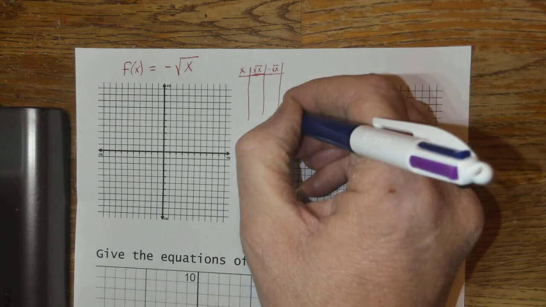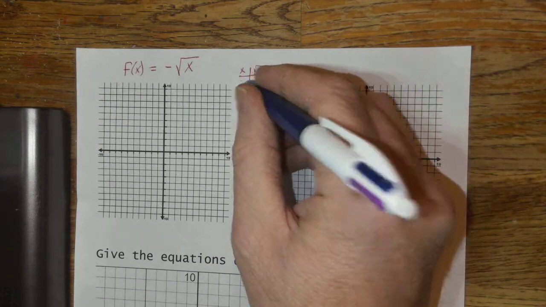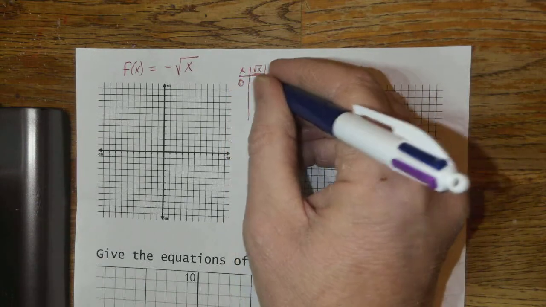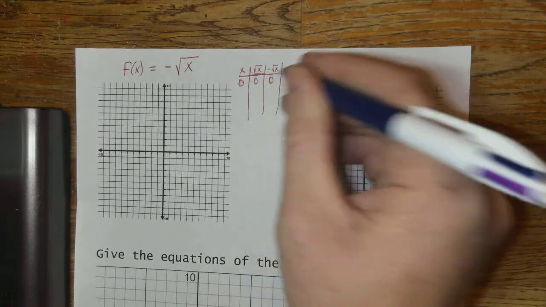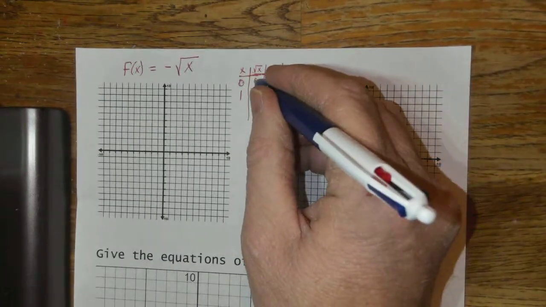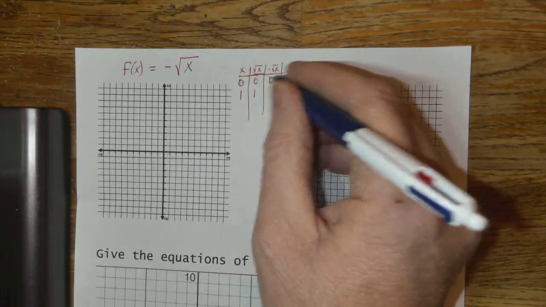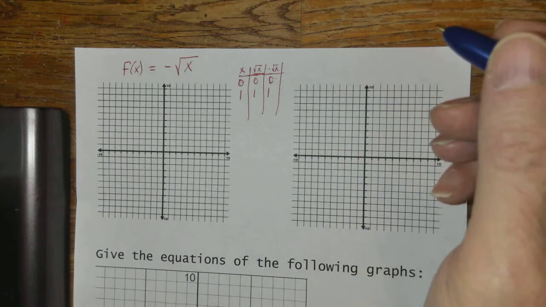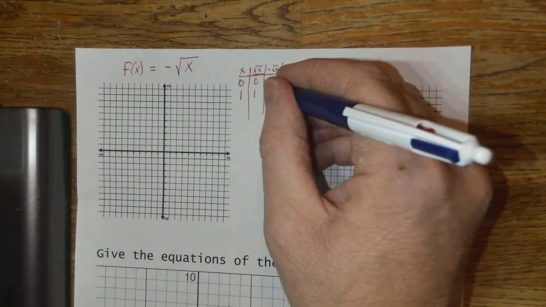Let's put all three in, and then we'll graph this ordered pair from the first and third columns. So 0, square root of 0 is 0, negative square root of 0 is 0. If I use 1, square root of 1 is 1, negative square root of 1 is negative 1.